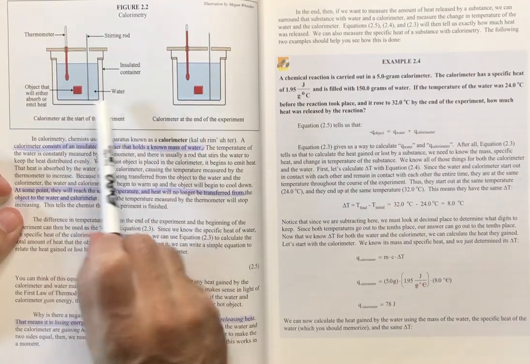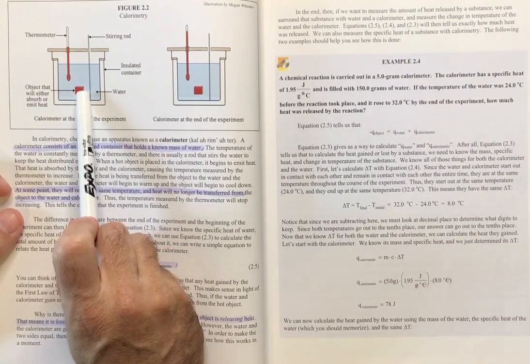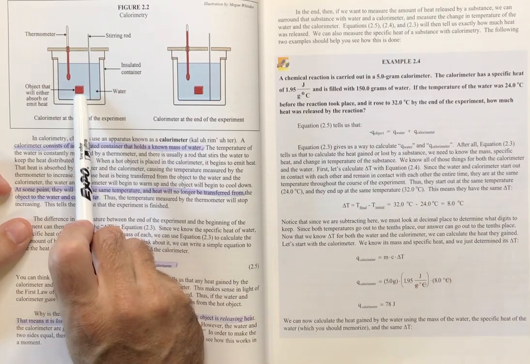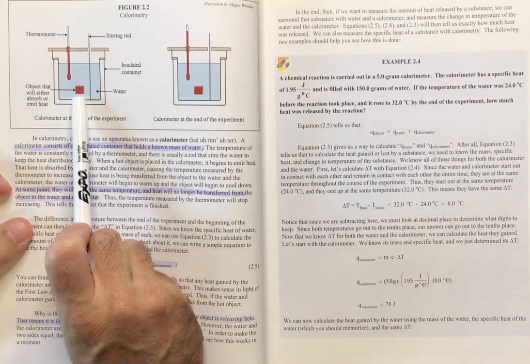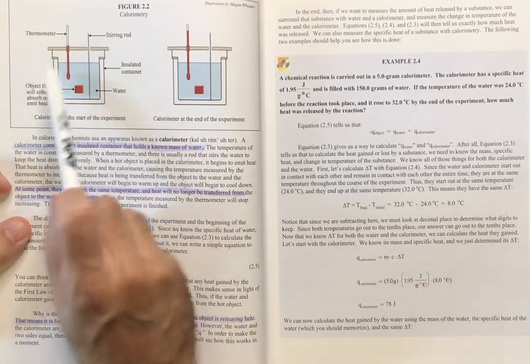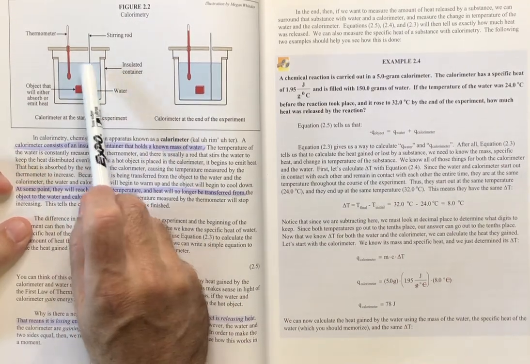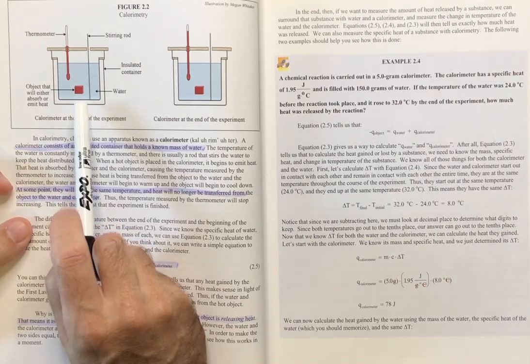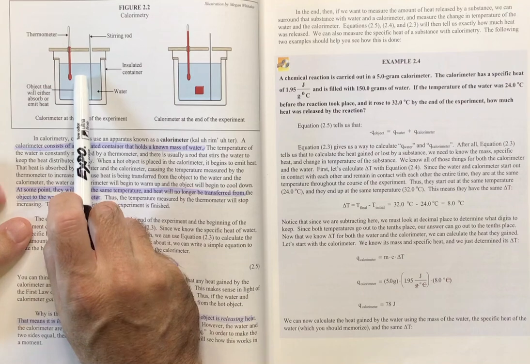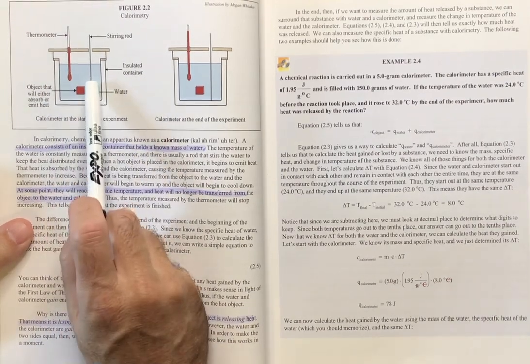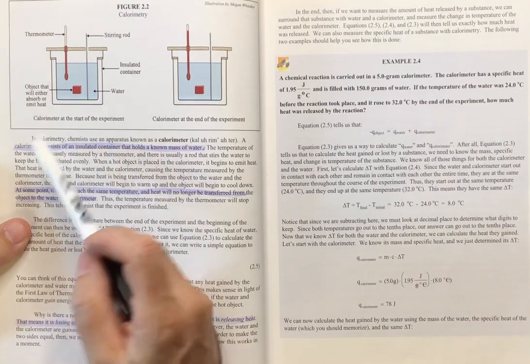Let's say the water started off at 22 degrees Celsius. That's generally room temperature. And you drop in a hot piece of metal. What's going to happen to the water in the calorimeter? Drop that hot piece of metal in, it's going to go psh, right? Well, the water in the insulated material, in the calorimeter, is going to rise.